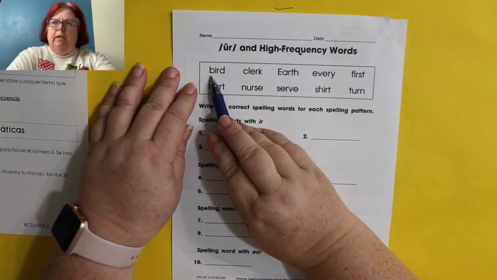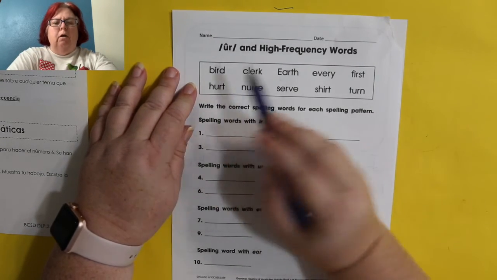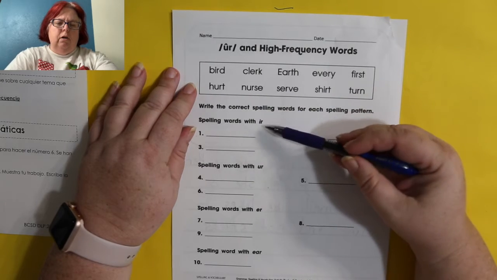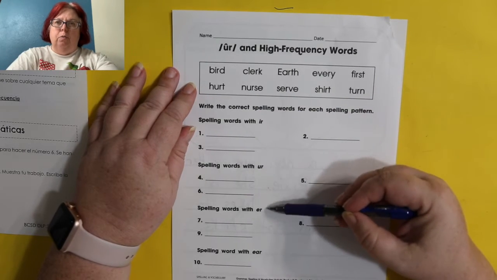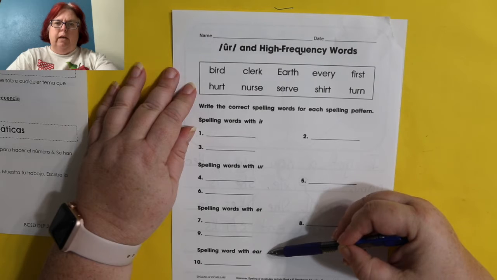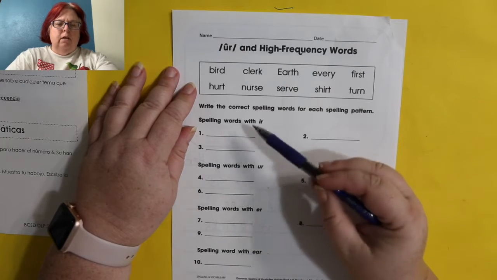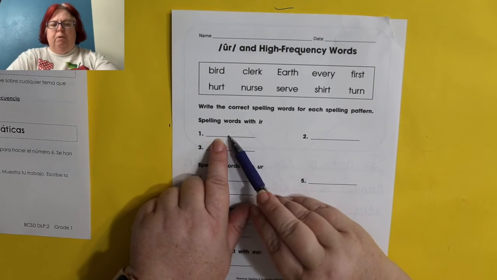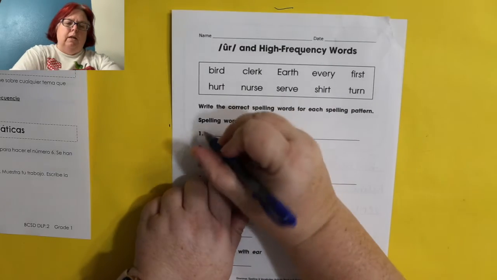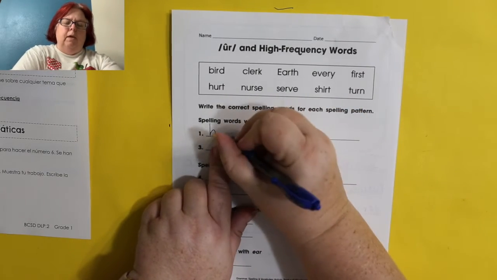So what was this word again? It was bird. Did it have IR, UR, ER, or EAR? It had IR. So we're going to put bird right here. And how do you spell bird? B-I-R-D.